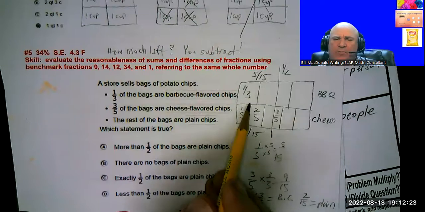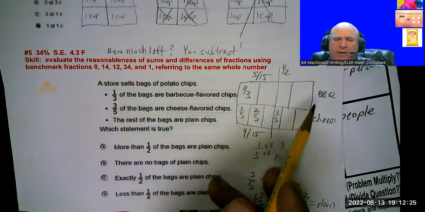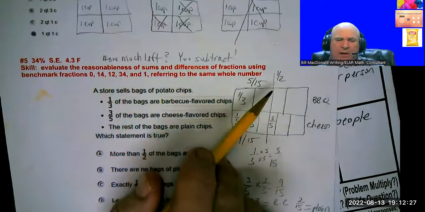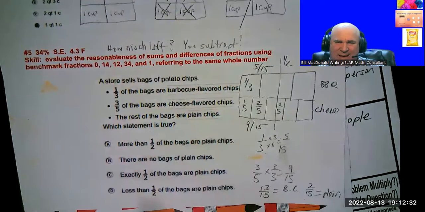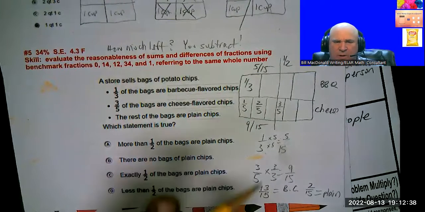And I drew a line right down the middle where half is so I can keep that. Why am I doing that? Because 3 of the questions talk about half of the bags, and so I need to make sure I address that question about halves.